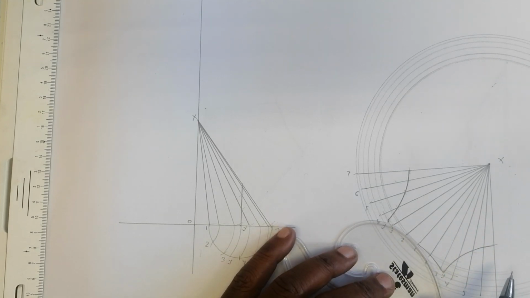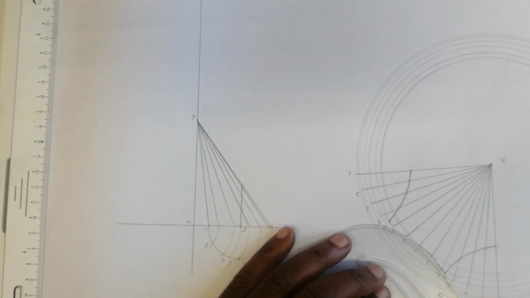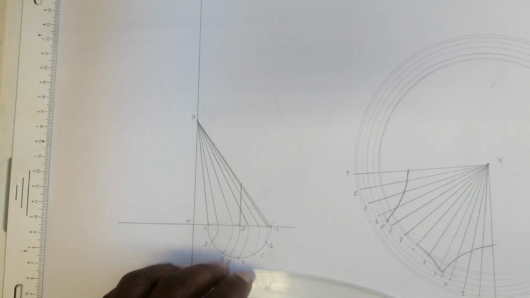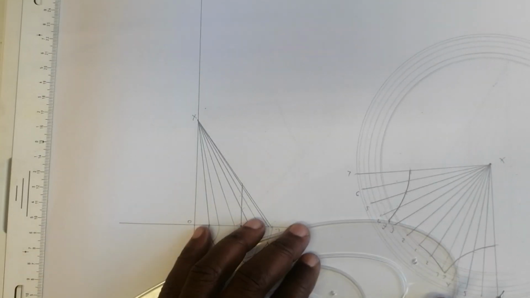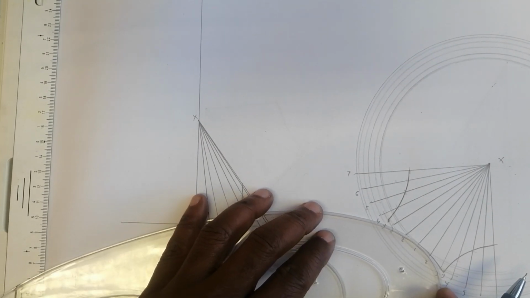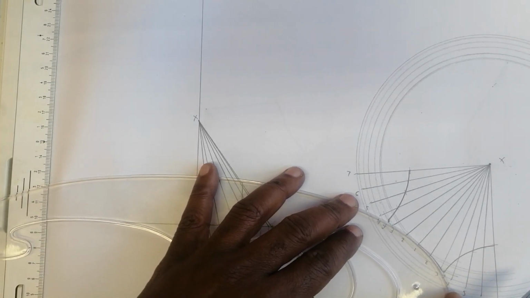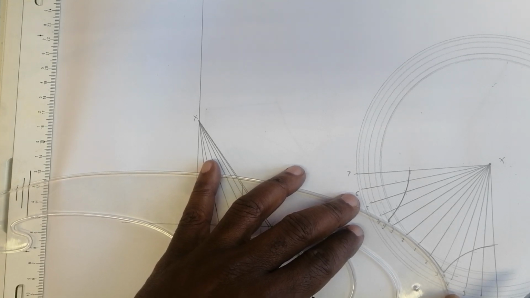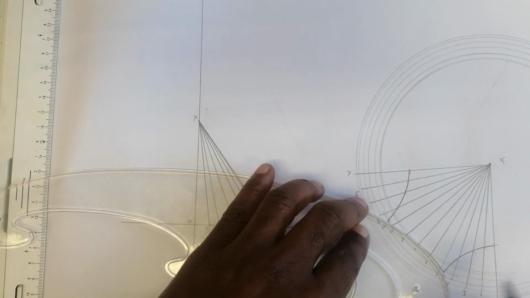X3, 2 and 1, and here again. Okay, so let's start with this big one. Yeah, so all of them are on the same one.